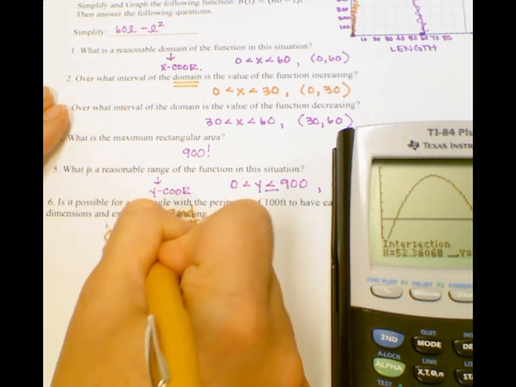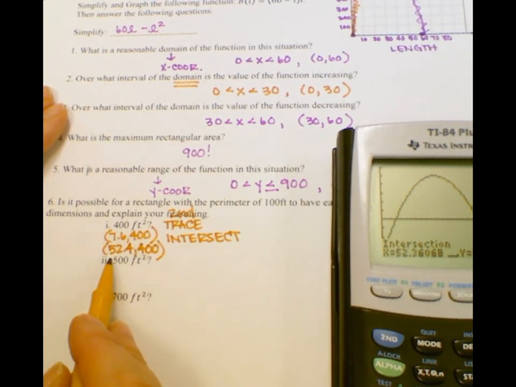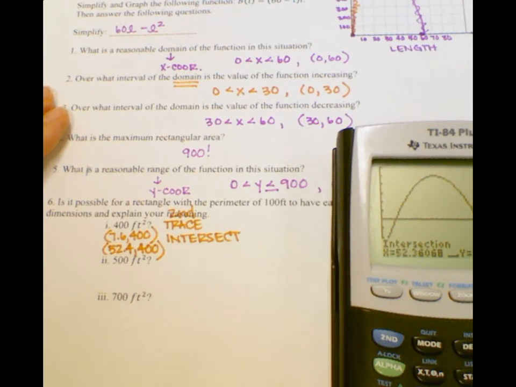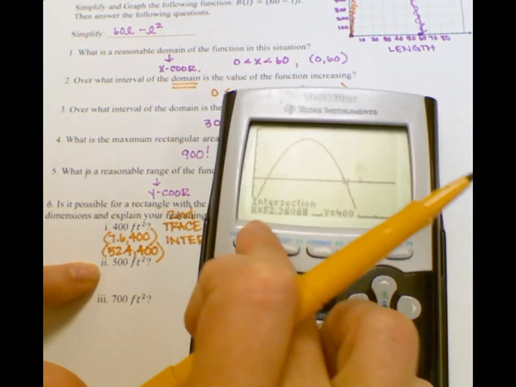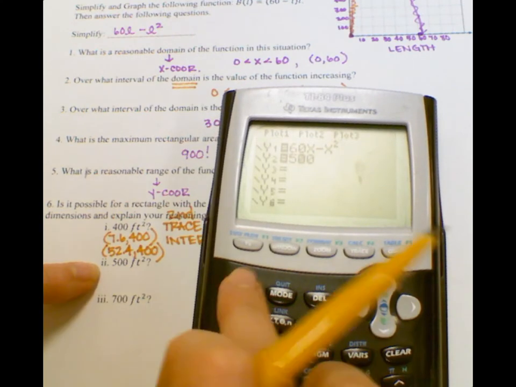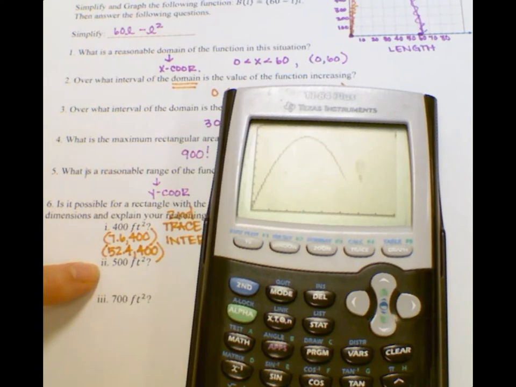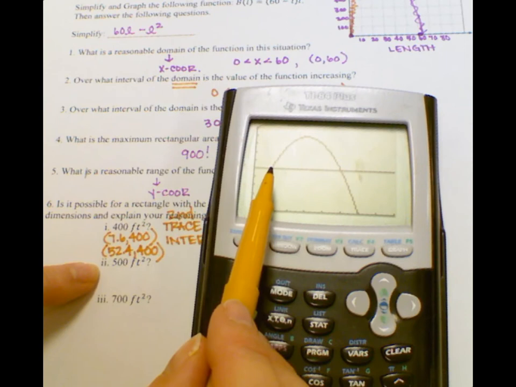So at these two spots, you'll have that area of 400 when your length is 7.6 and your other length is 52.4. Okay? So now let's try it again, now with 500. So if I go back to my y equals, I change that 400 to a 500. Is it going to work this time? Let's see. There's my graph. Oh, yep. So again, 500 is going to be fine.